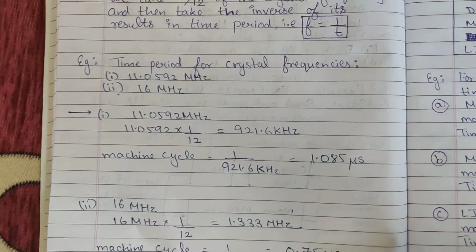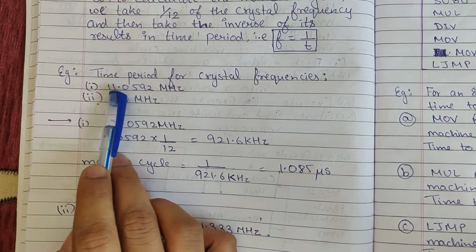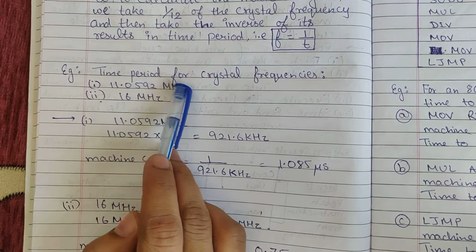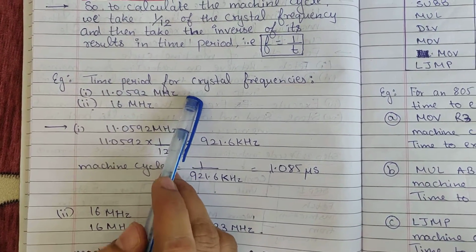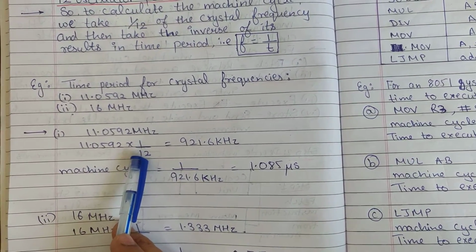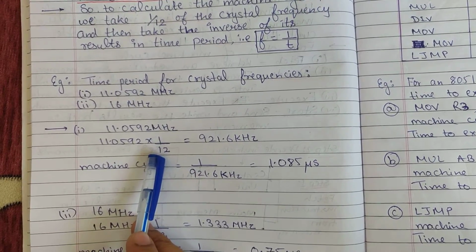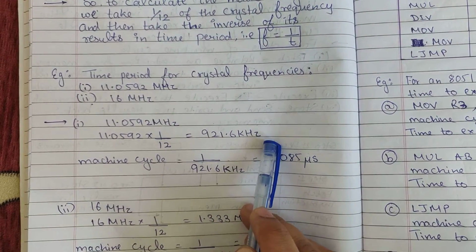Now let's solve some examples to get a better understanding of this. Suppose you have an 11.0592 MHz crystal. Calculate the time period. I first multiply by 1/12. Why? Because in 8051, one machine cycle is 12 oscillator periods. I get 921.6 kilohertz.